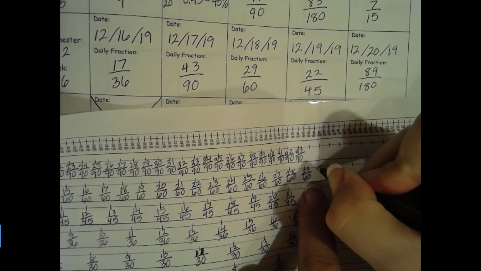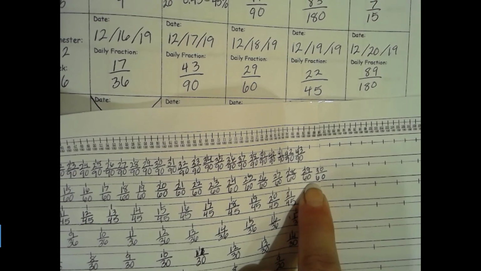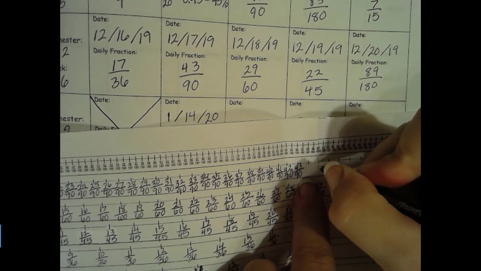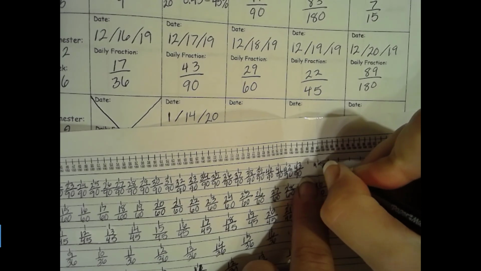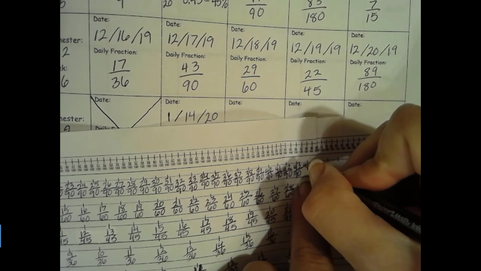Then here is 30/60. Here is 45/90, and our missing one here is 44/90.